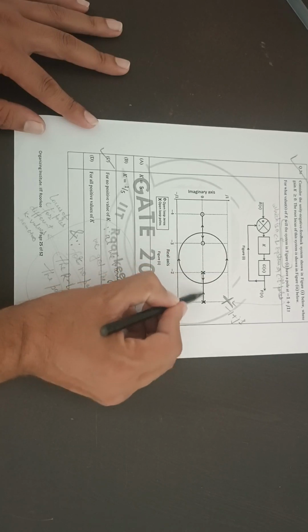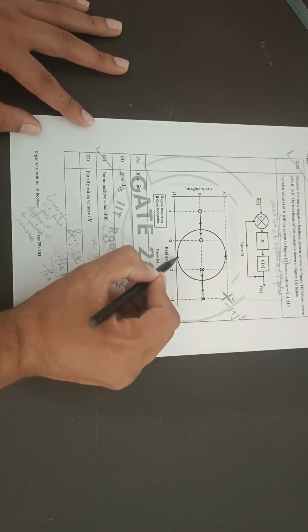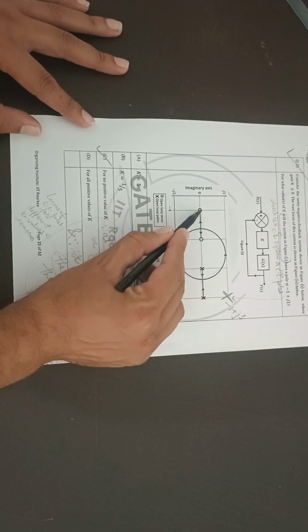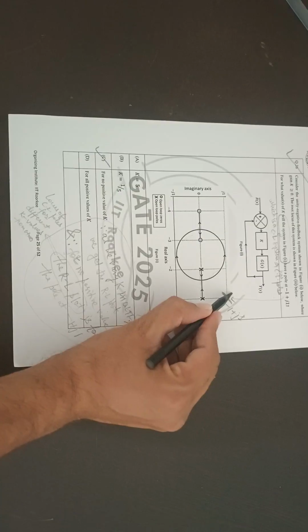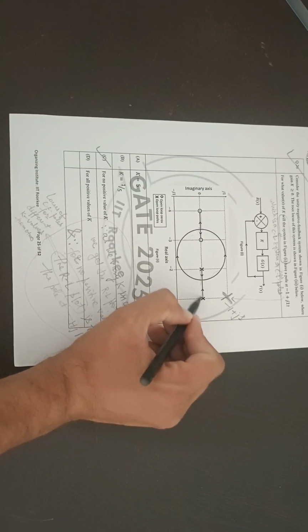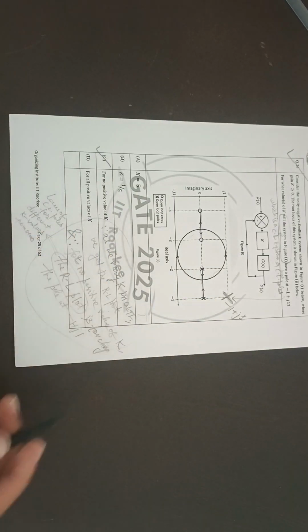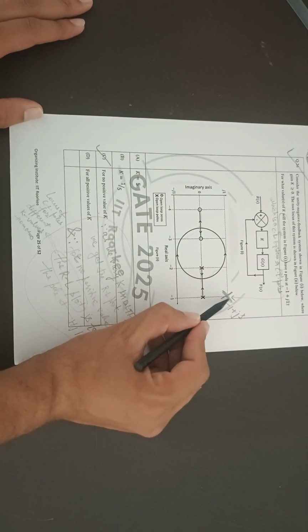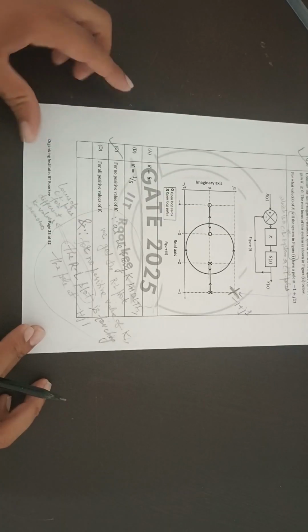Okay, this is going here, this is going here, then one is going here, and then another pole is going here, and then they are coming to zeros. So minus 1 plus j0, no pole will touch it. So for no positive value of k will we get any pole here. Okay, so C is the correct answer.